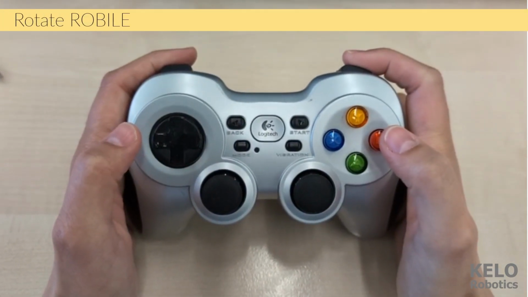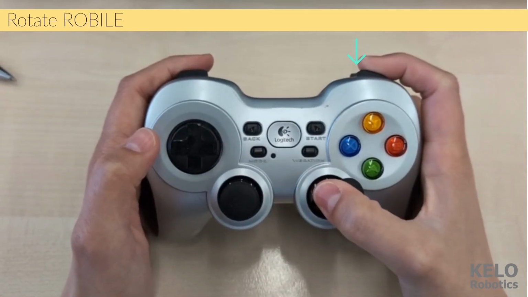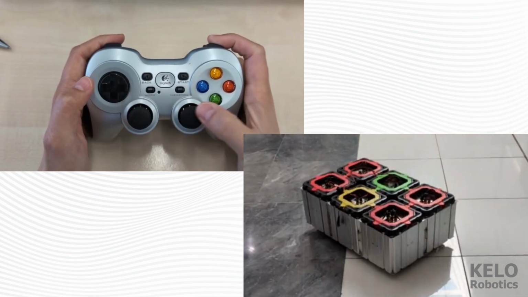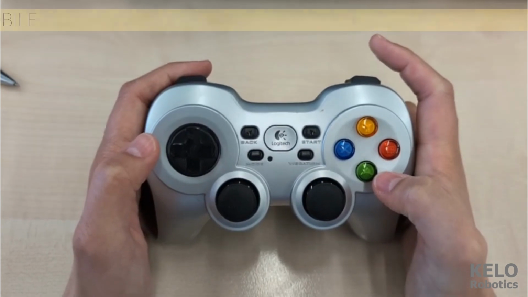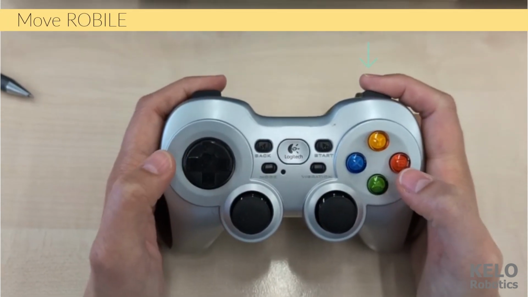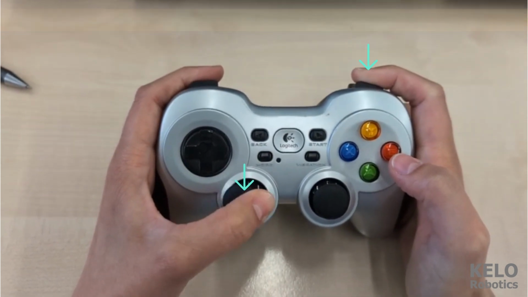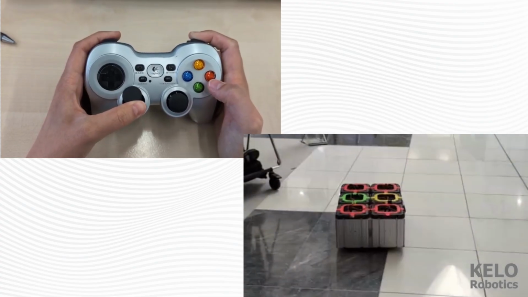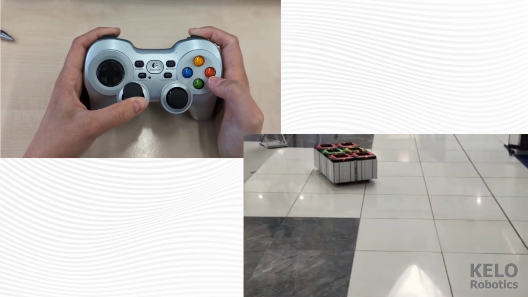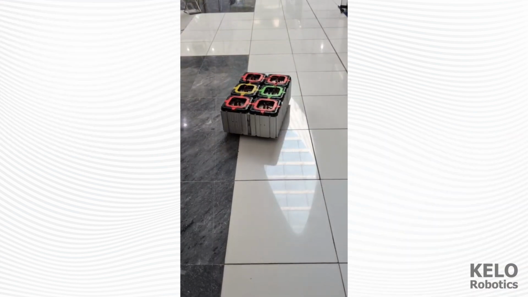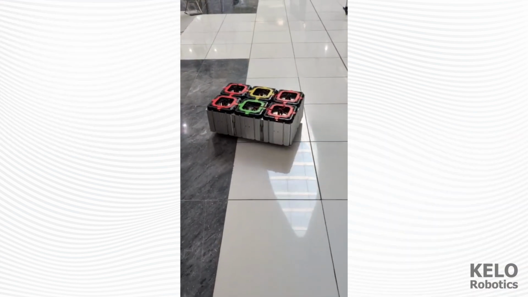To rotate the robot, press and hold the deadman button, then move the right joystick horizontally. To move the robot, press and hold the deadman button, then use the left joystick to move forward, backward, or sideways. With the joystick configured and your hands on the controls, you're now ready to operate the ROBILE robot safely and intuitively.